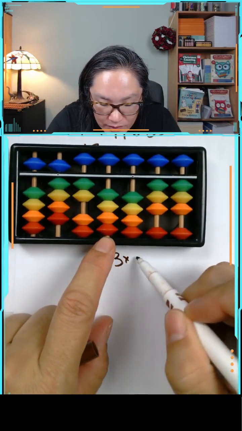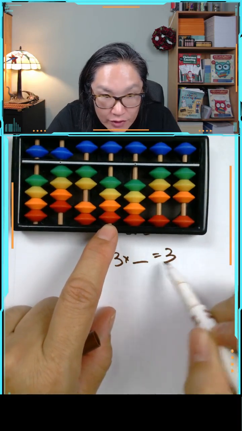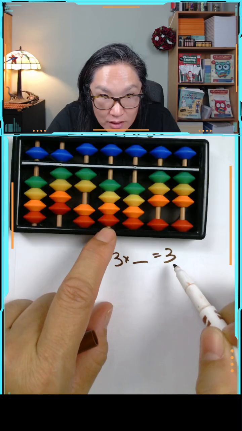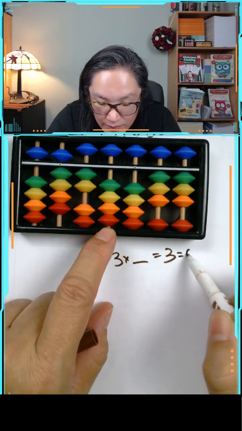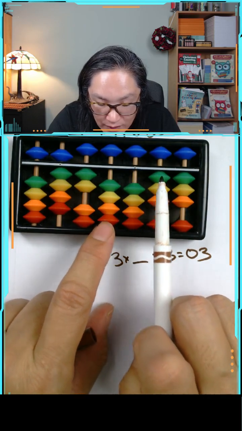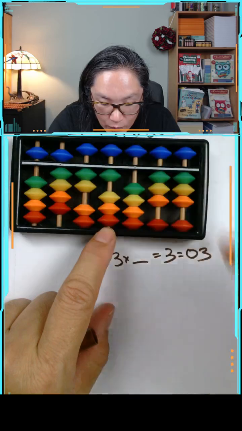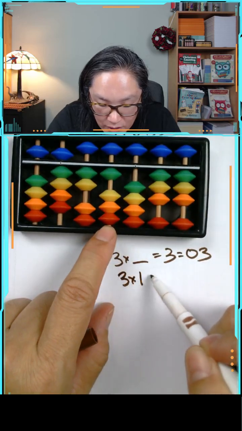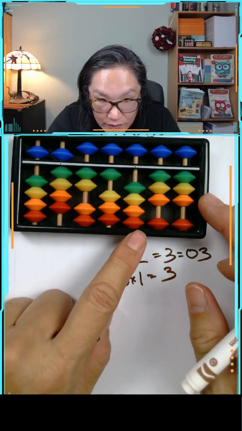And then we do 3 times what is equal to 3. 3 again is a single digit. Because 3 is a single digit, you got to make it a double digit. That means this is part of my dividend. So that's why my quotient is here. I add my 1. So 3 times 1 is equal to 3. And then we do it again.